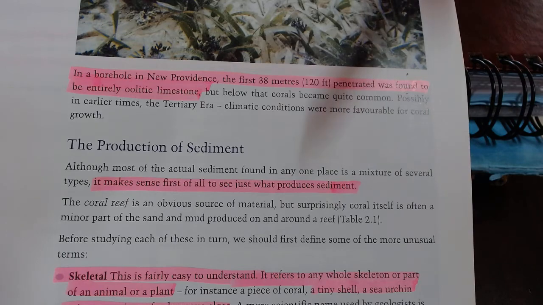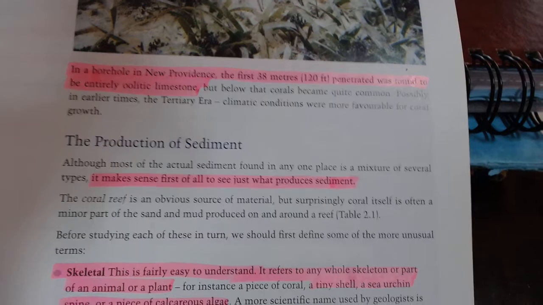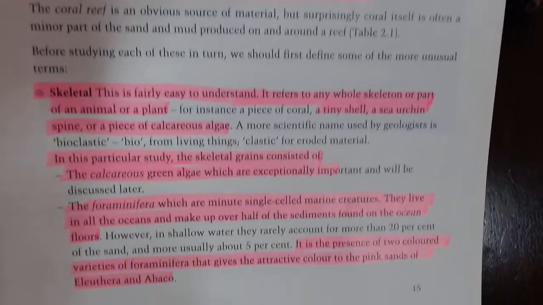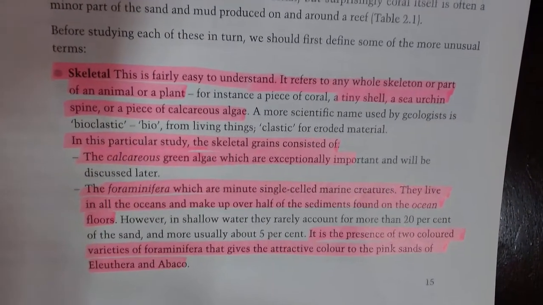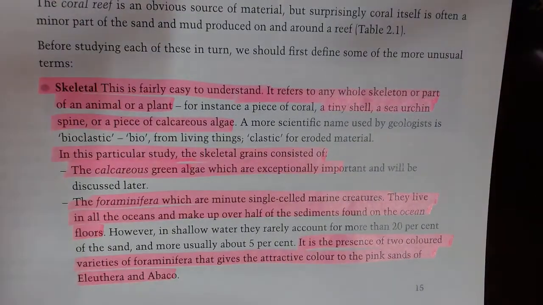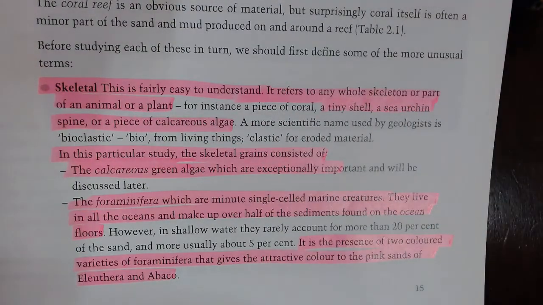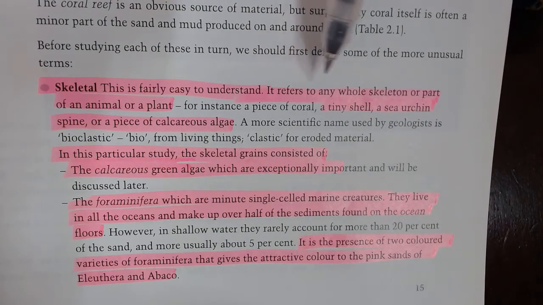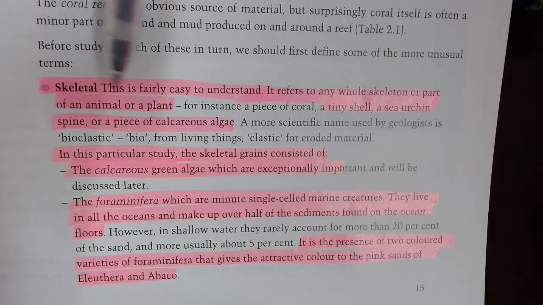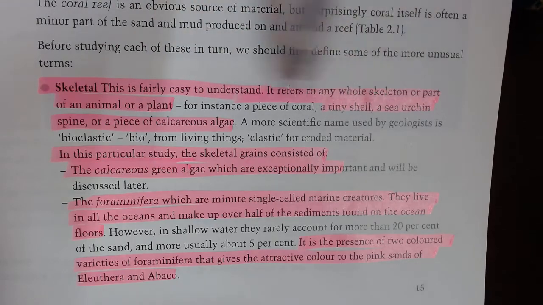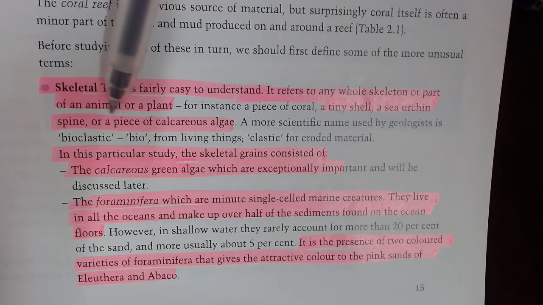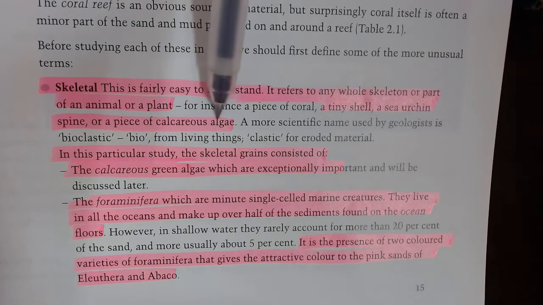Okay, so it makes sense first of all to see what produces this sediment. So where does it come from? There's three major types we want to look at. The first one I'm talking about is skeletal. Now we talked about this on the previous page, biological breakdown. All right, so this is fairly easy to understand. It refers to the way skeletons are part of an animal or plant: a tiny shell, a sea urchin spine, a piece of algae, something like that.